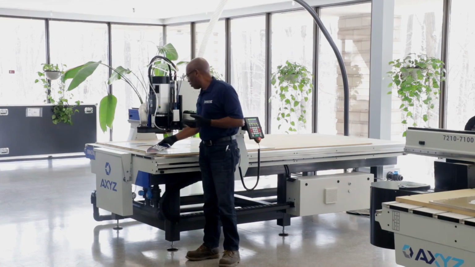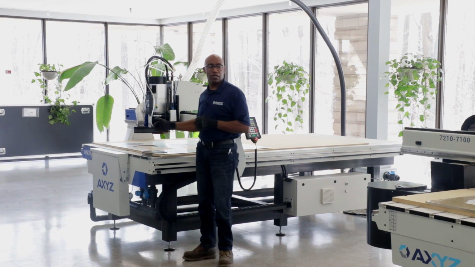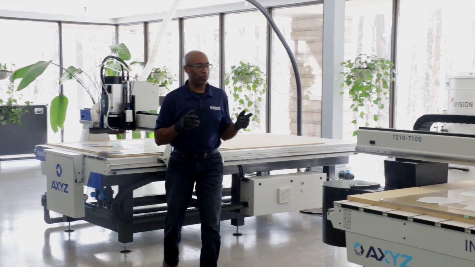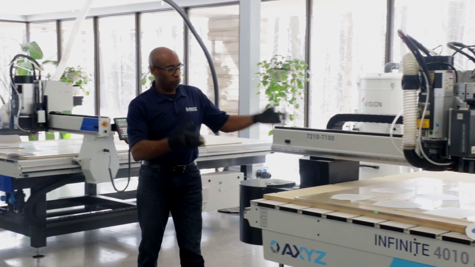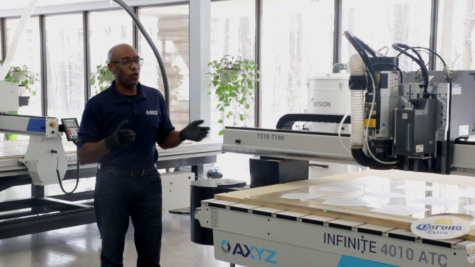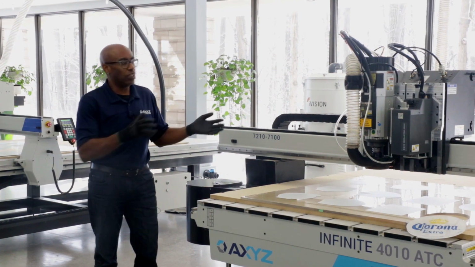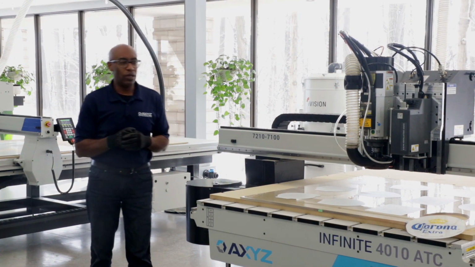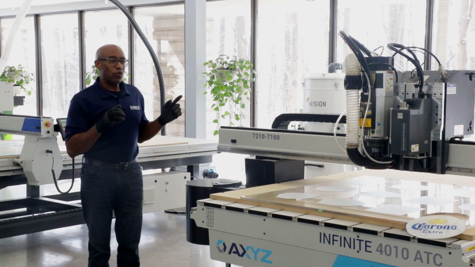Right? So we move from the Innovator, or entry-level model, over to our Infinite series. The Infinite platform, again, depending on what you're doing, all our machines are, I call it purpose-built. It's built for the application you want to apply it to. But we also do tailoring.